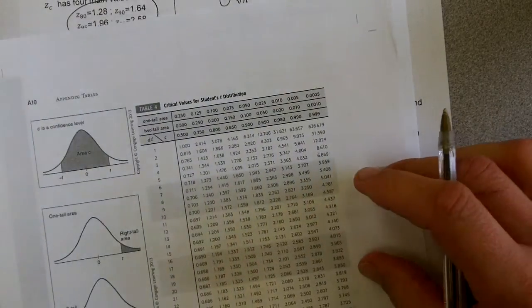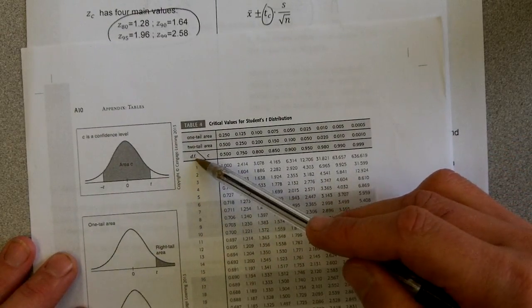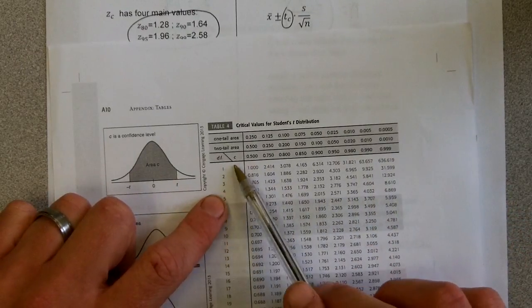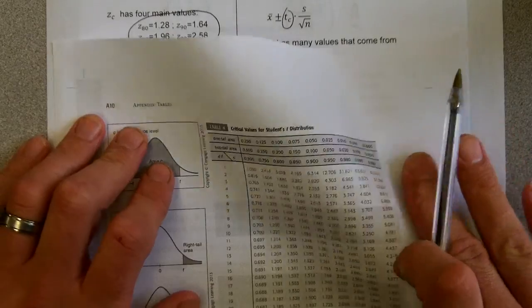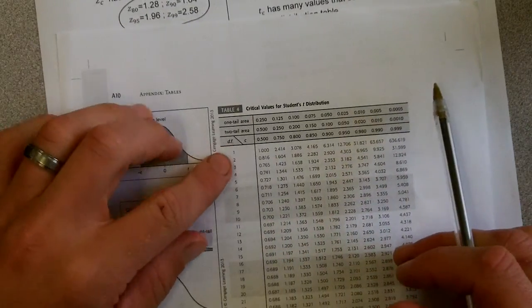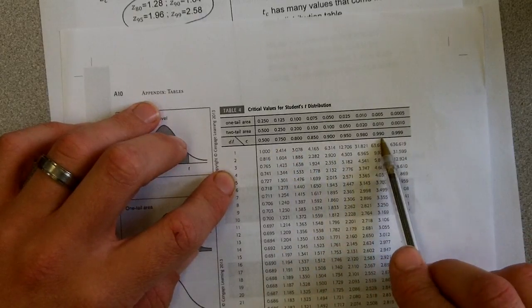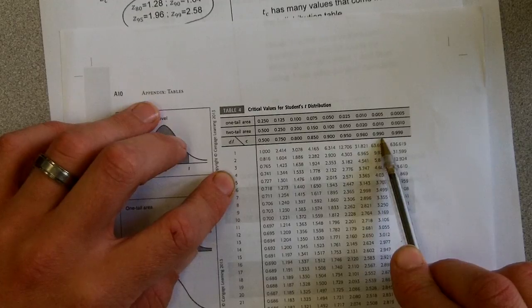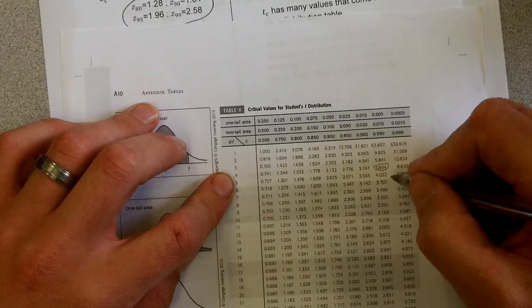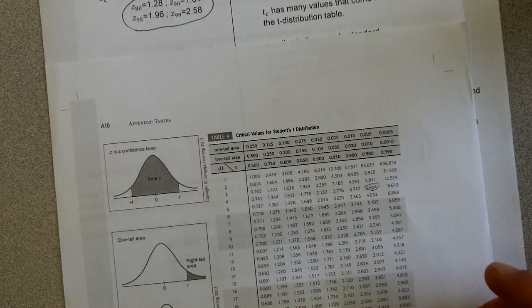Now, how to use this chart? Along the left-hand column here, you see the DF, that's the degrees of freedom. If you go down to the 4, and then scroll over to the confidence of 99%. Right, so the left column is degrees of freedom, which is 4. The top column here is your level of confidence, so we want to go to the 99%. Where those two numbers meet, here we have 4.604. That would be the t sub c value that you would use.